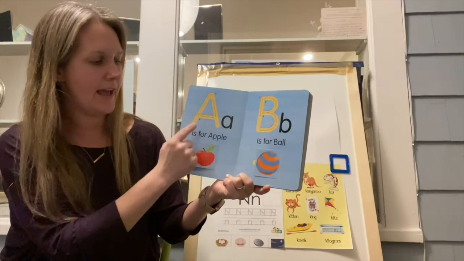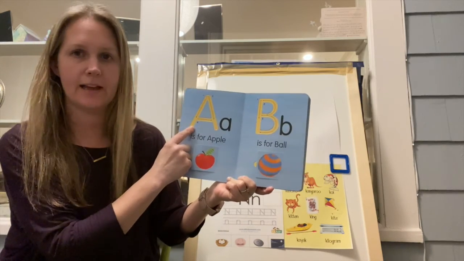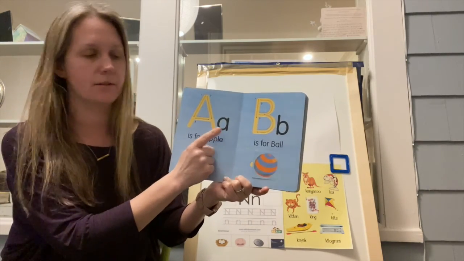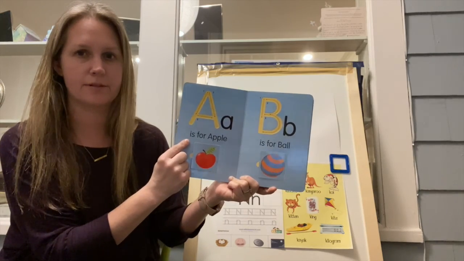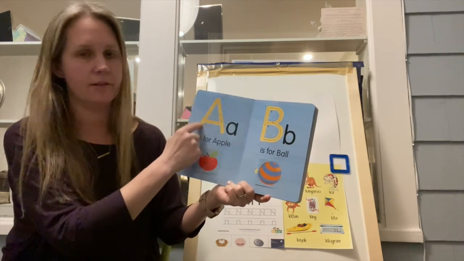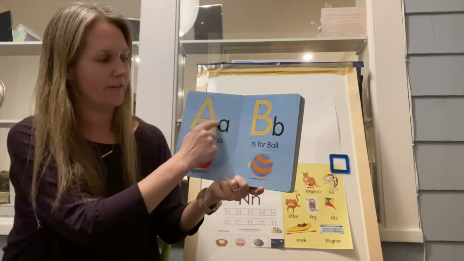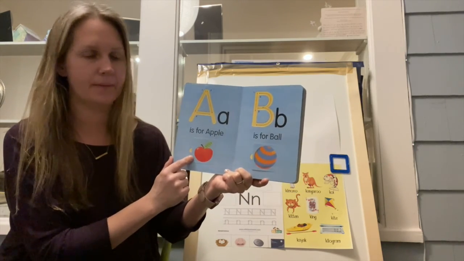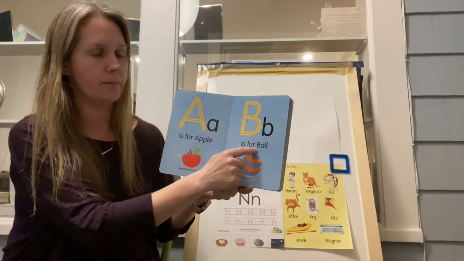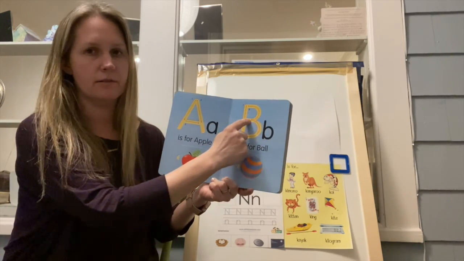A is for apple, and we have an uppercase A and a lowercase a. So we have a big A and a little a, and you might have seen both of those, okay? So we go down, down, and across for our A, and then we have our little a over here. A is for apple. And we have B is for ball. So we come down, around, and around.